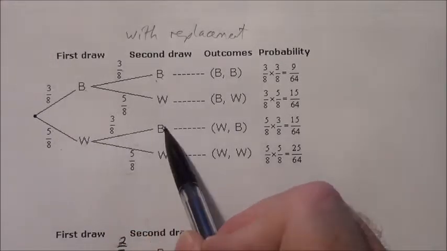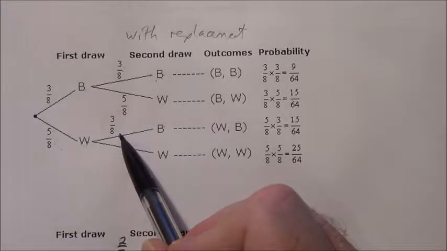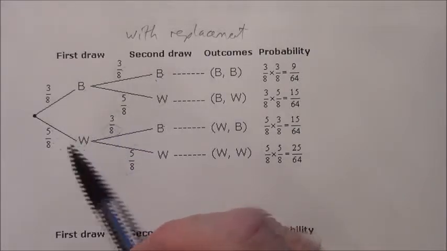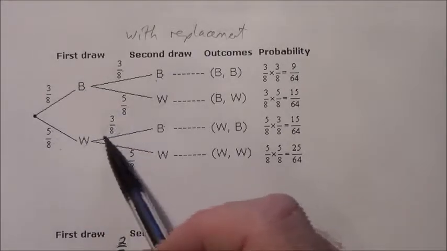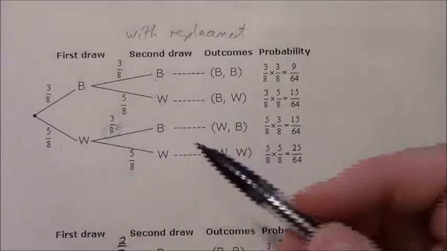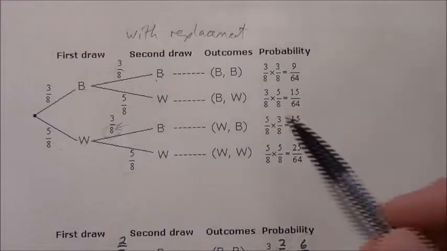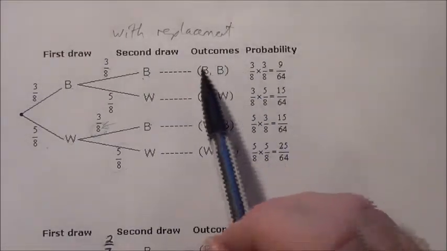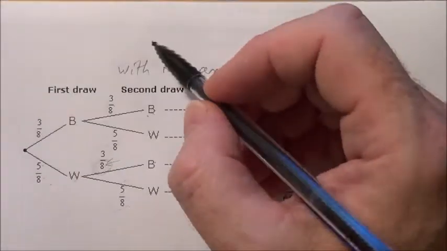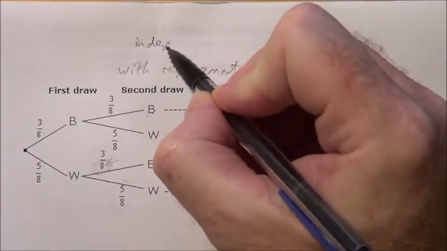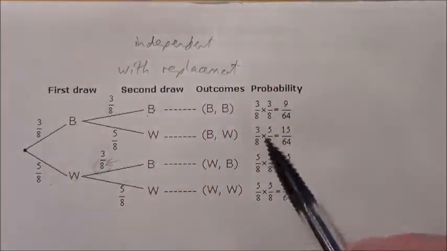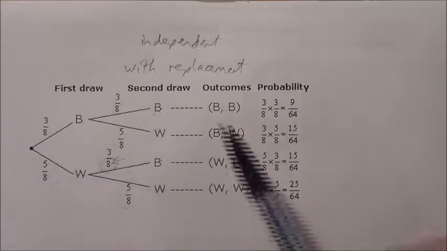And the same thing for the black marble. The probability of the black marbles is still going to be the same, 3/8, because we have replaced that marble that we selected, and therefore we still have 8 marbles in the bag when we do the second draw. So these are independent events, because the probabilities don't depend on what we drew in the first place.